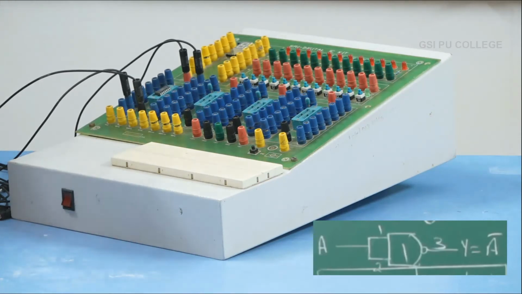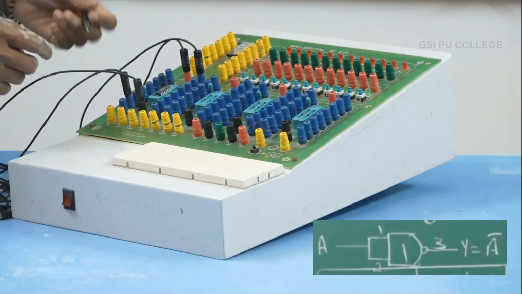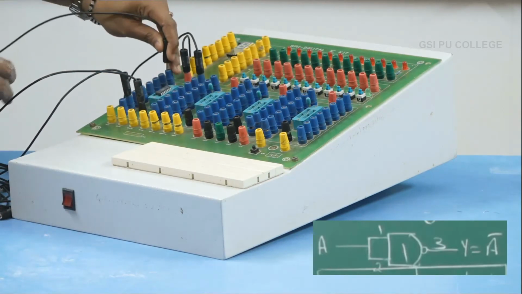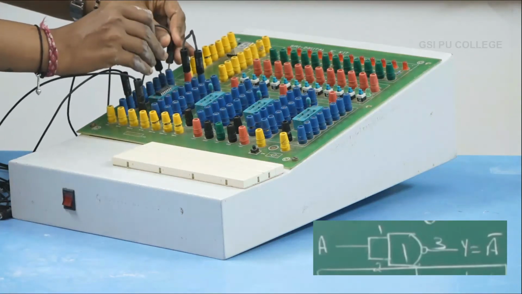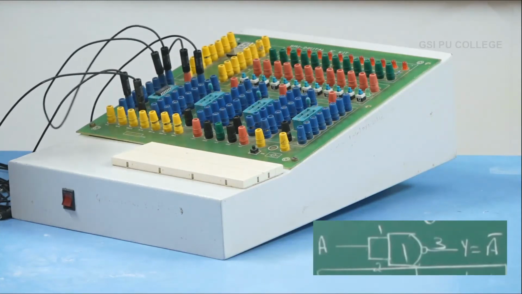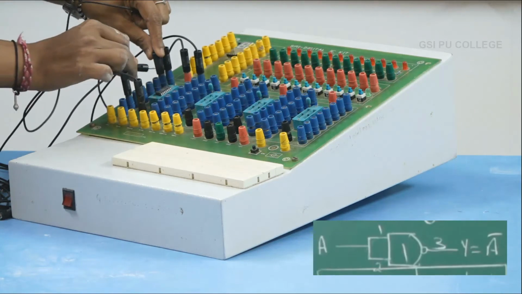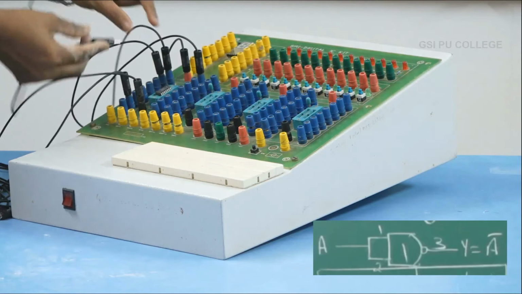So now let us first construct a NOT gate. According to the diagram, pin number 1 and pin number 2 must be shorted. I am using a single wire, and that single wire will be connected to pin number 1 and 2. That is what is called shorting. From that shorting end, I am using another wire, and from that shorting end, I can connect either to pin number 1 or pin number 2.